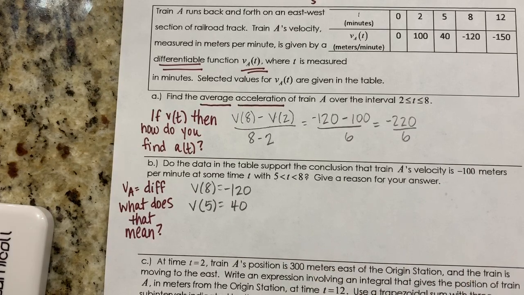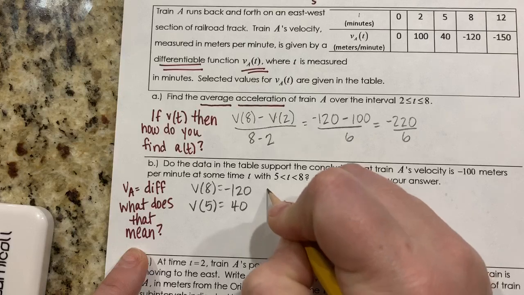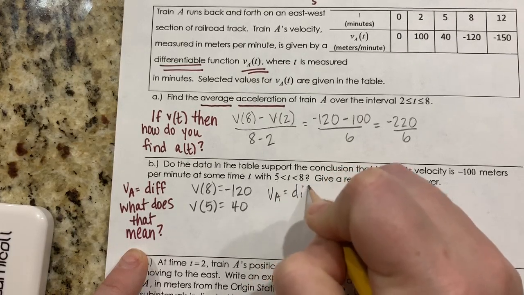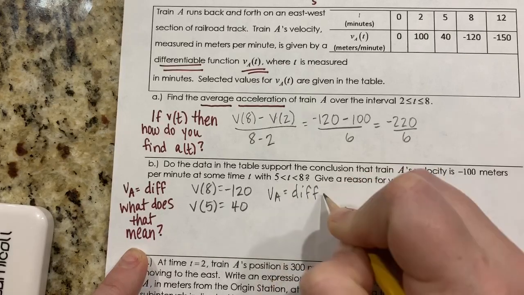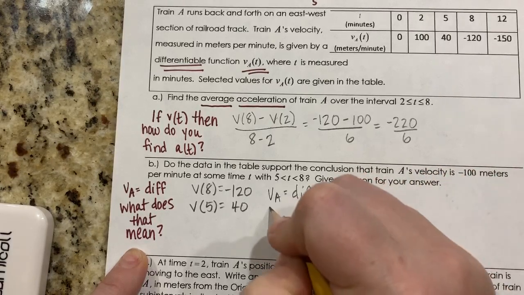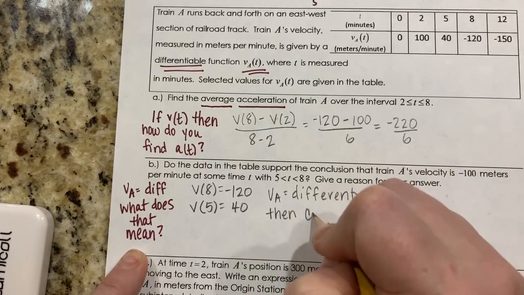I do if my function is continuous. This problem doesn't tell me straight up that it's continuous, but it does tell me that it's differentiable. So because v_A is differentiable, then it is continuous.